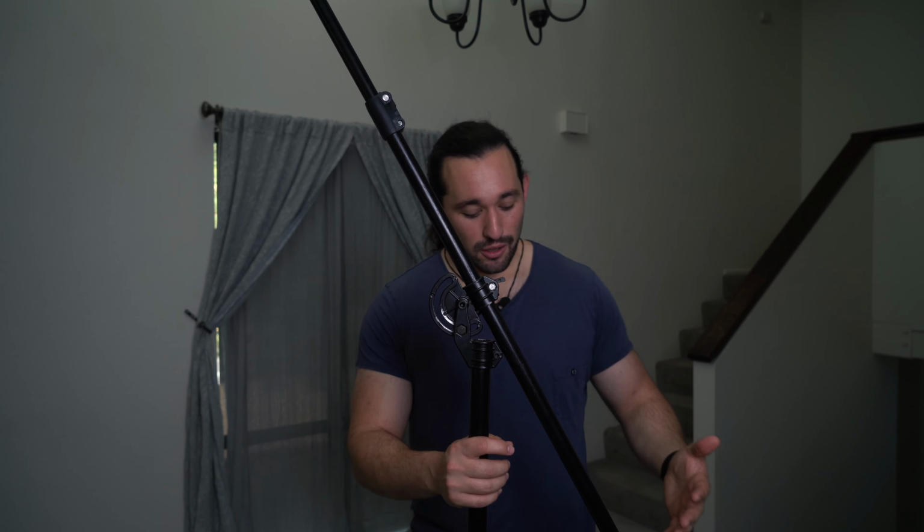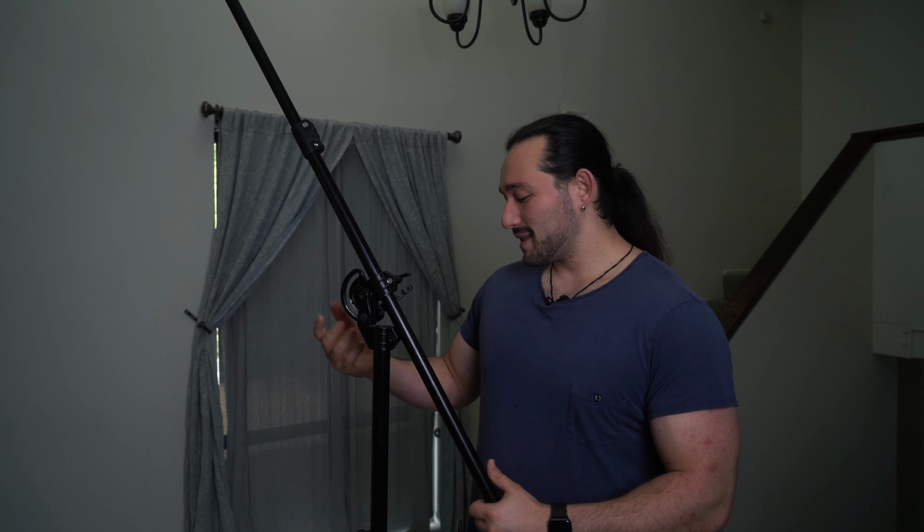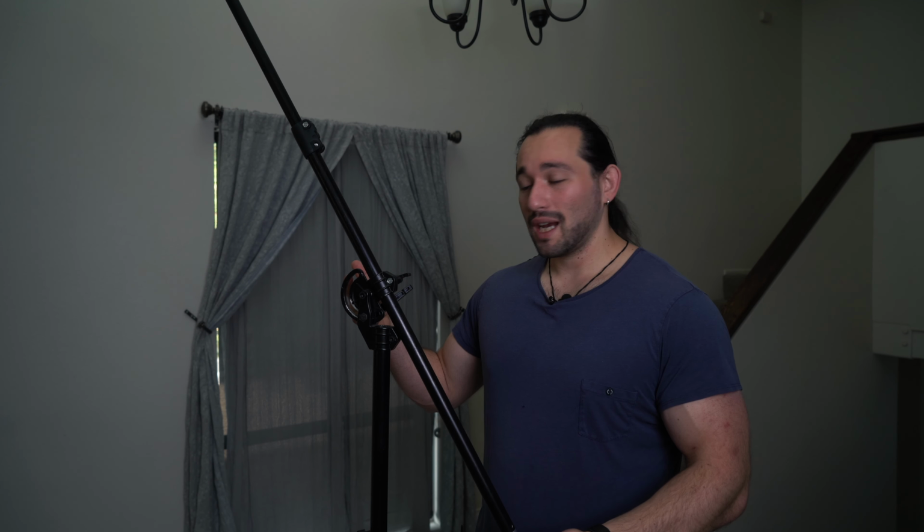We need another few tools to get this effect running. Next up, we have this monster of a boom stand. Don't let it intimidate you. It's not that expensive to get. There's other DIY solutions on how to create a boom stand, but this is actually the easiest solution. And this thing, I'll actually show you where to get it down below. This is going to create that high angle shot that we want.